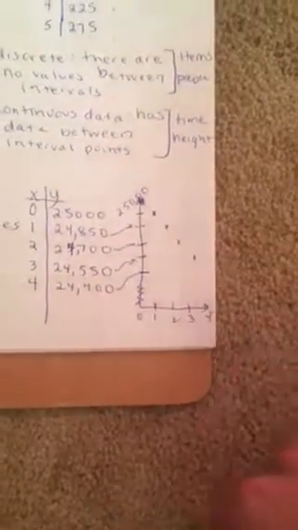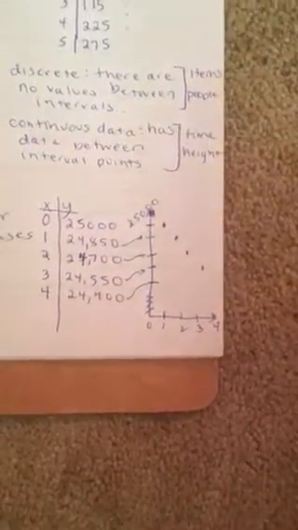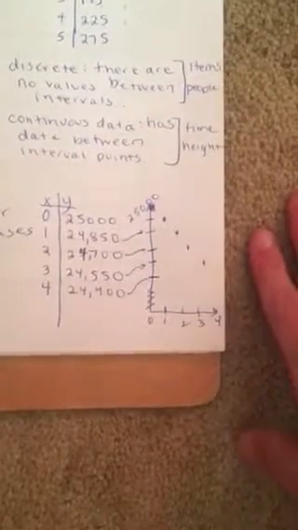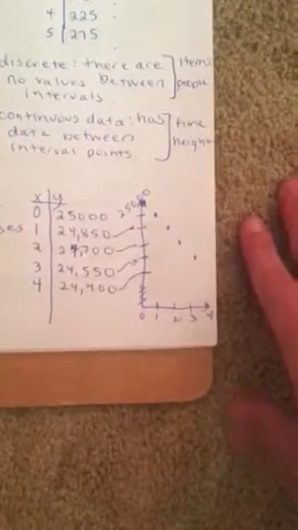All right, so I hope that fills in some of the gaps. Take notes on this, and when you get back to school, we'll go over some of these problems in more detail.